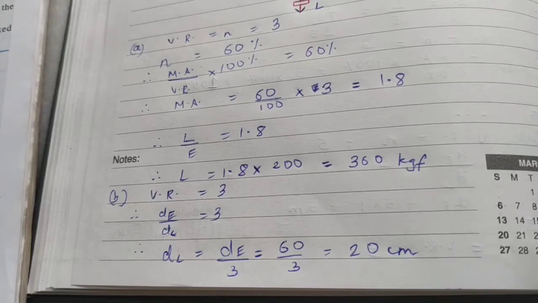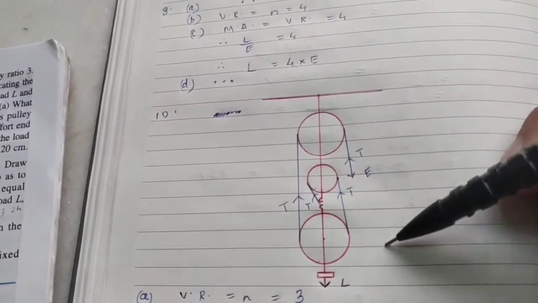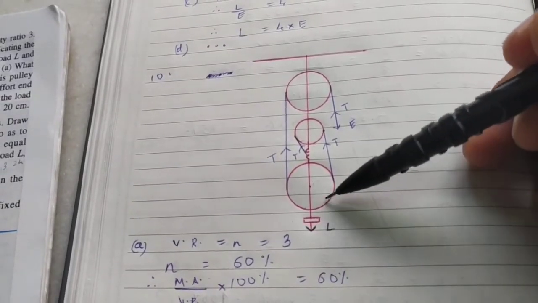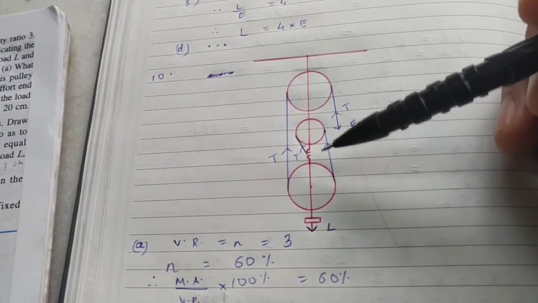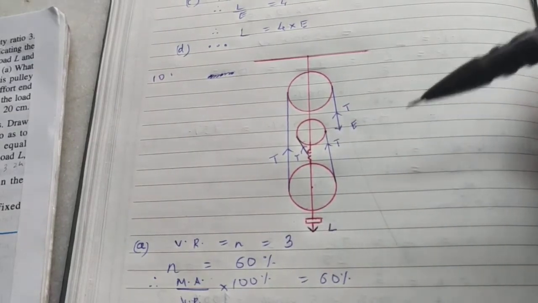So using the formula, I see that the load will be lifted only 20 centimeters. So if you pull the effort by 60 centimeters, the load will be lifted by only 20 centimeters. The speed has been decreased, but that's okay. At least we are able to lift the heavy load with a lesser effort.